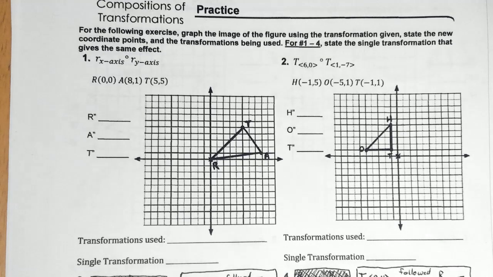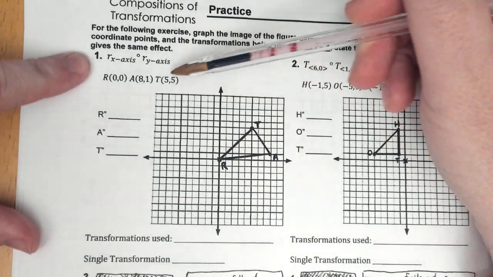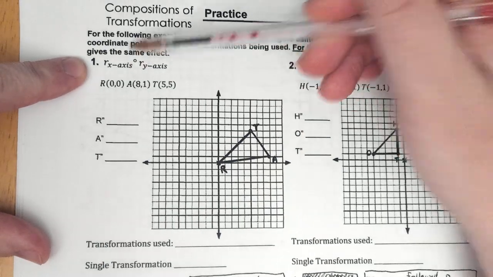Good day, everybody. We're going to be doing another day of compositions. Okay, so first of all, I want to point out a couple of things. One is this little circle.